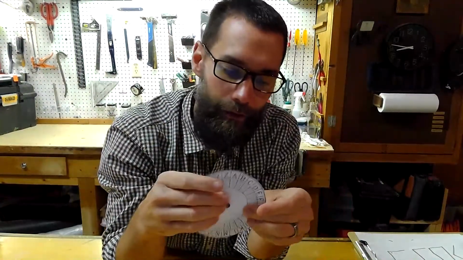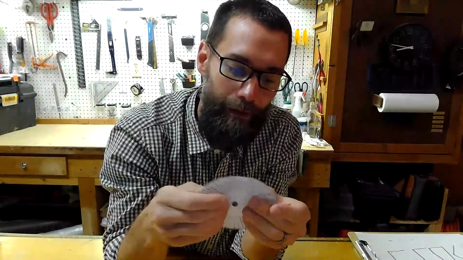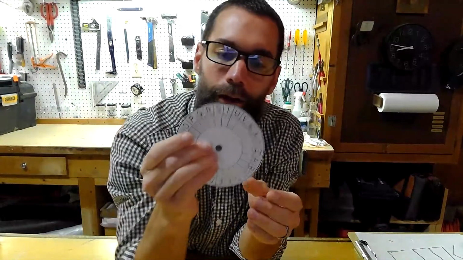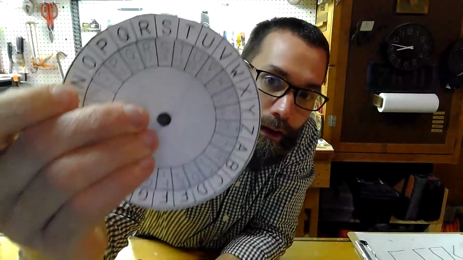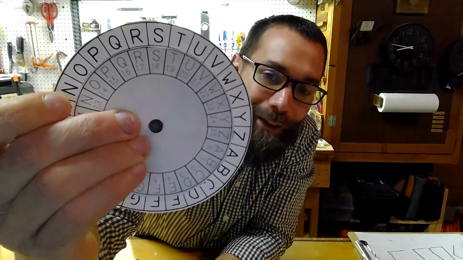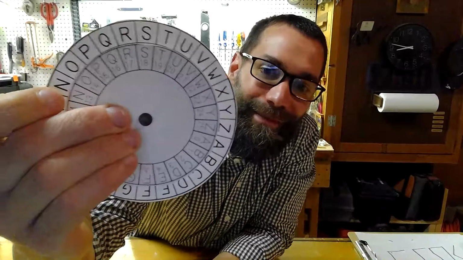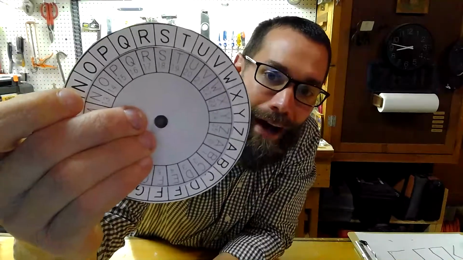Well, if you start with the letter S and your plain text message says STEAM, and you want to perform an alphabet shift of, let's say, 5, you will take the letter S and the number that corresponds to S, and you're going to add 5 to that.